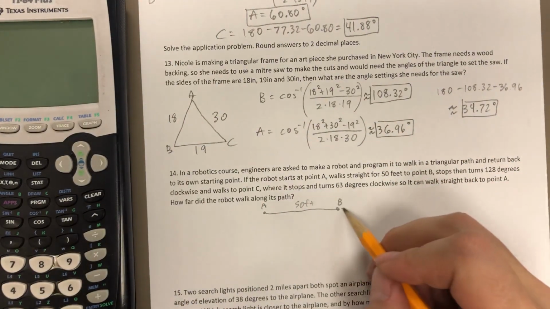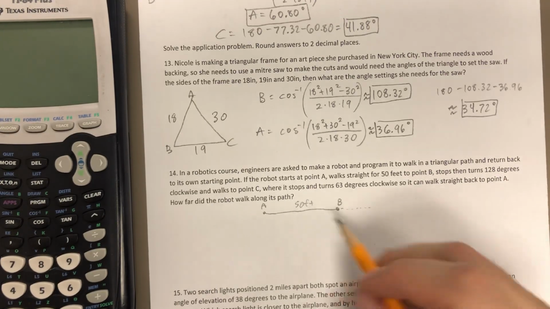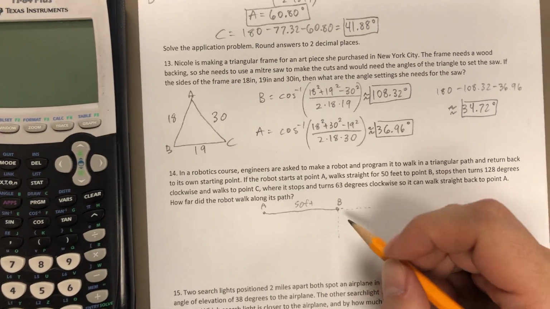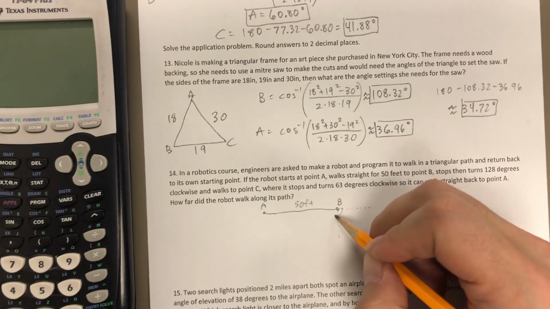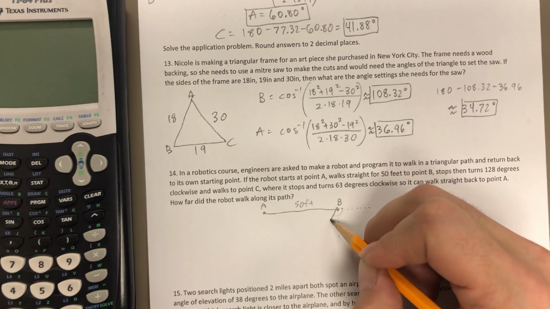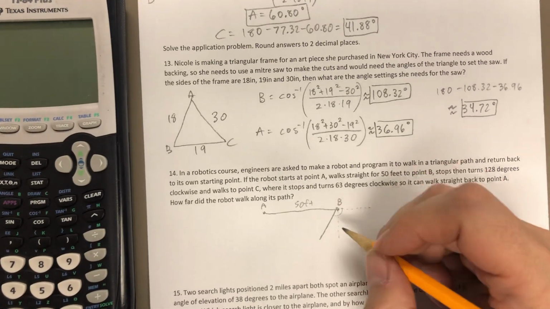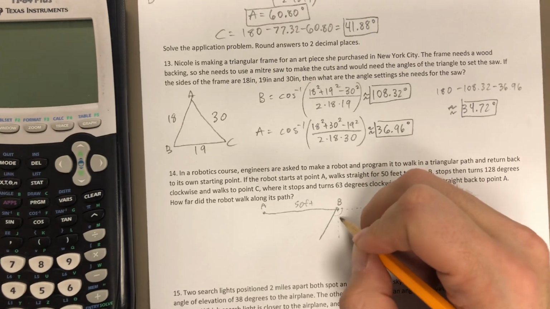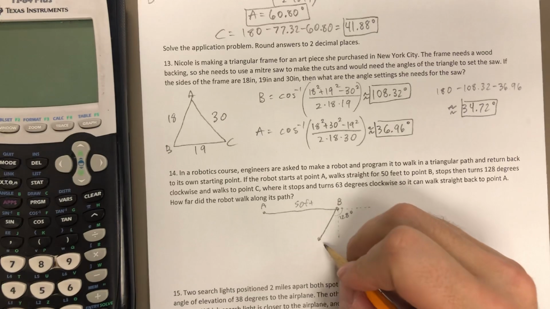And then instead of walking straight forward, it turns 128 degrees clockwise. So 90 degrees would be here. What it's going to do is turn more than 90 degrees, a little bit more, to 128 degrees. And then it's going to walk straight forward. All right, so let's see here, 128 degrees. There we go. And then it stops at point C.